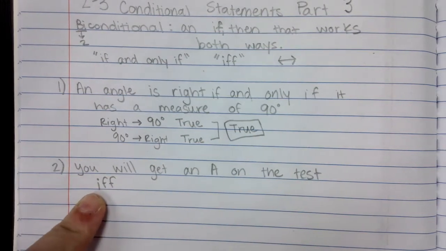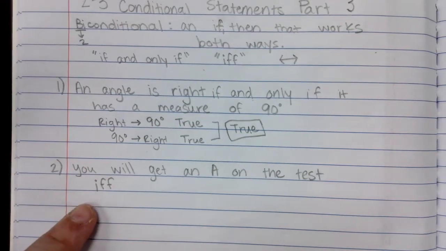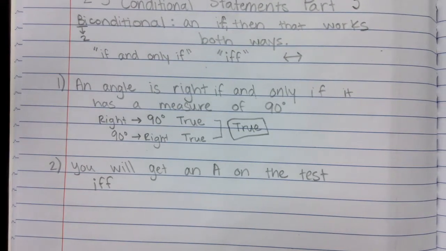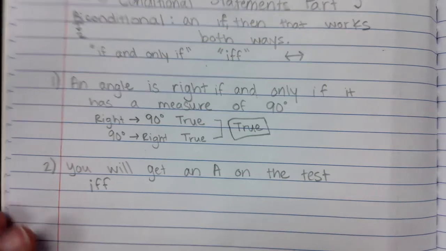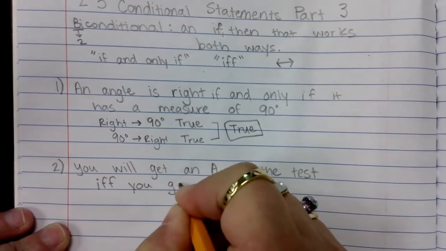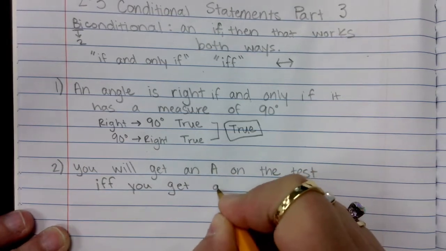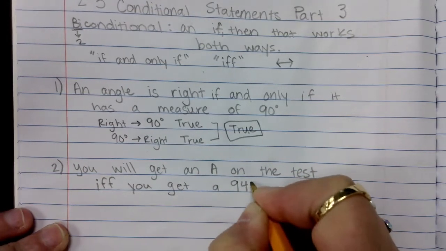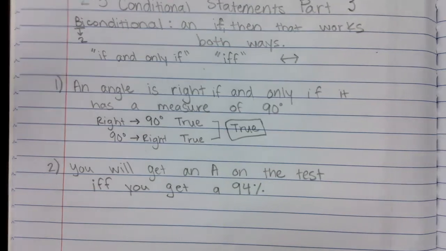You get a 94%. And then there should be a period there, I guess. Kind of looks goofy with that person.